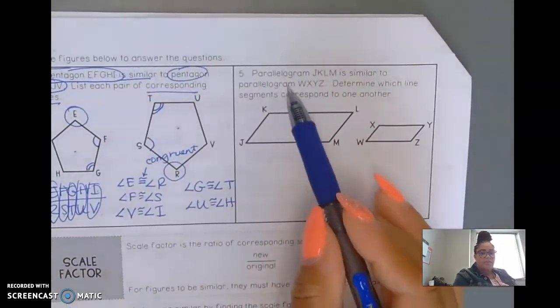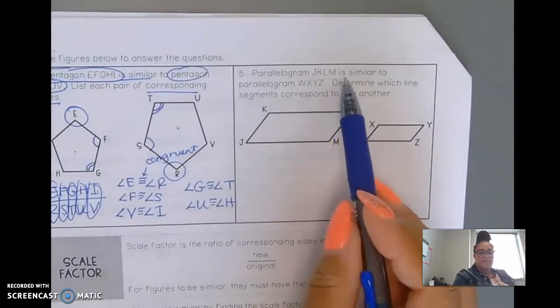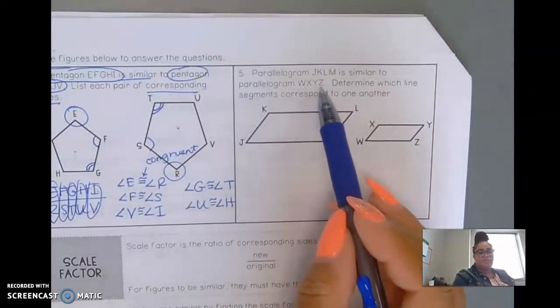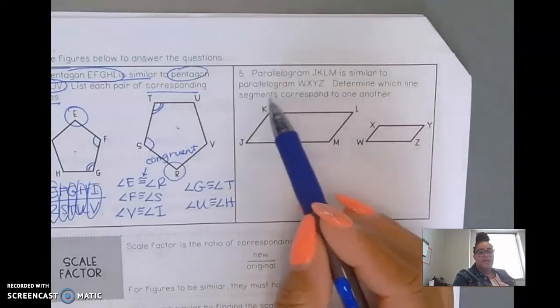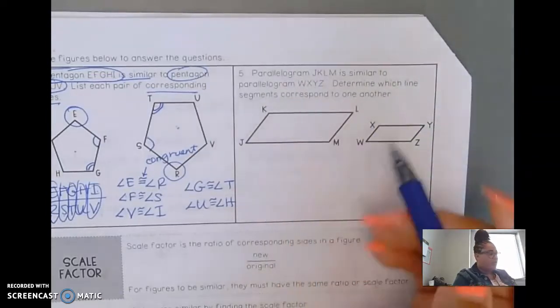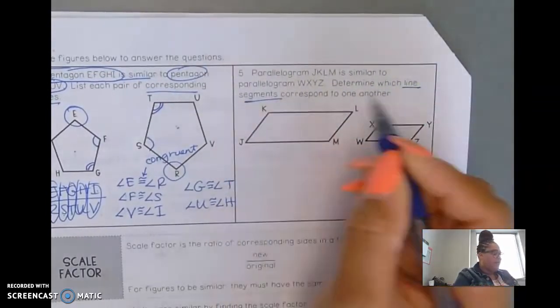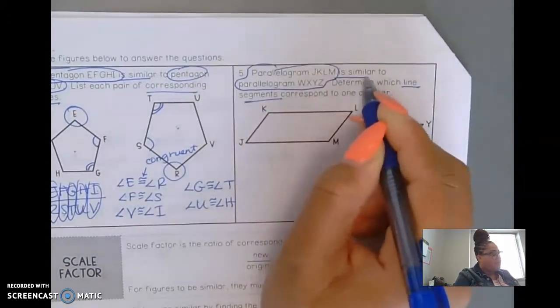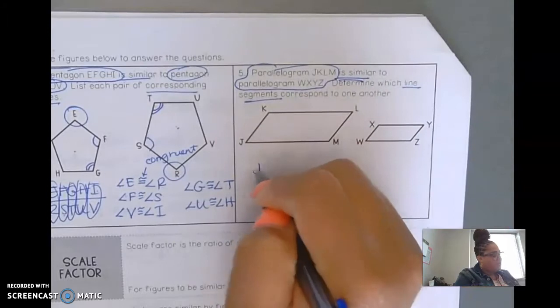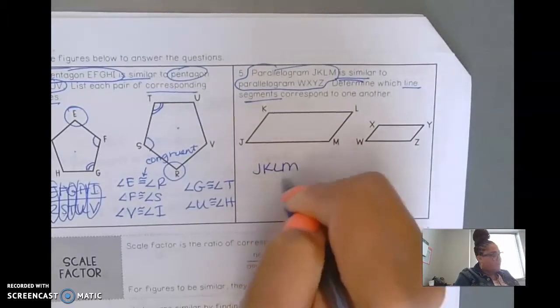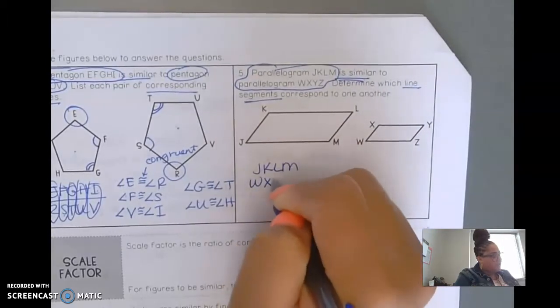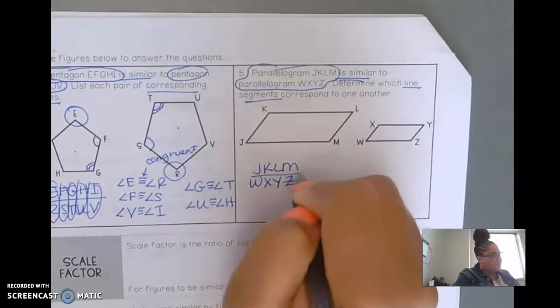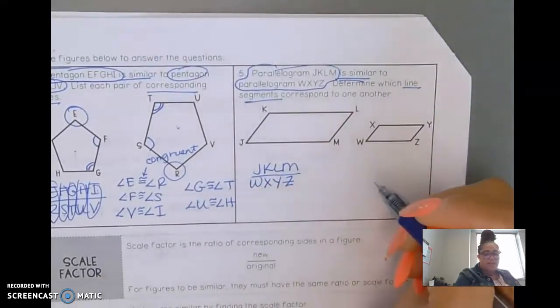All right, so here parallelogram JKLM is similar to parallelogram WXYZ. Determine which line segments correspond to one another. So now they want us to talk about the sides. Parallelograms are similar, so I'm going to write JKLM over W, X, Y, and Z. Then I'm going to write line segment.